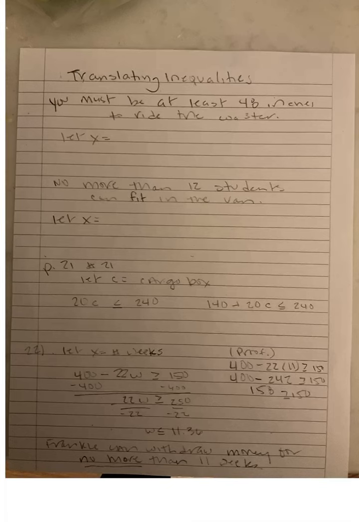We're going to talk about translating inequalities. So we are going to be doing some let statements, and we have a little flip book that we made, and we have one waiting for you when you get back. So the first statement is: you must be at least 48 inches to ride the coaster.